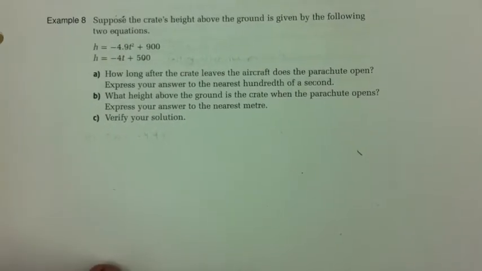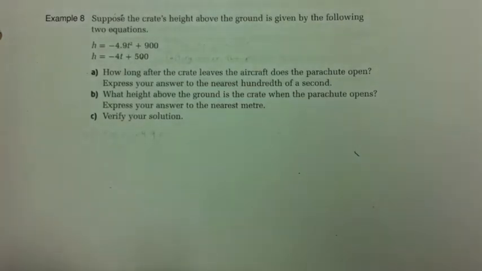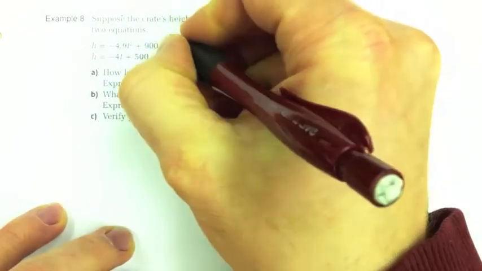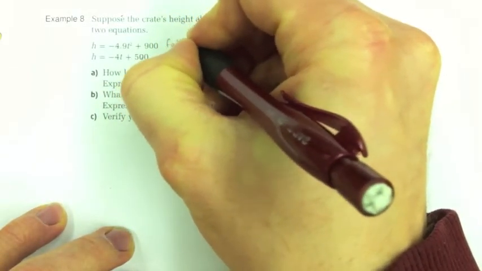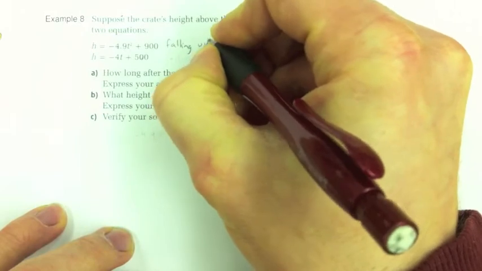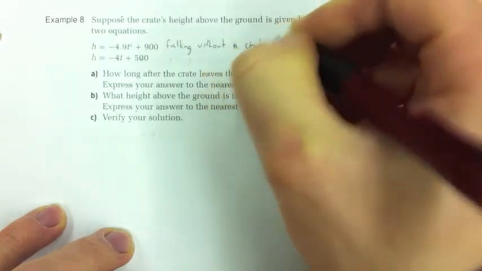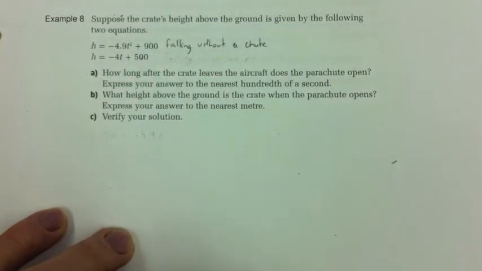It says, suppose the crate's height above the ground is given by the following two equations. Let me give you a little bit of the backstory here. We've got an airplane flying by, and he's dropping supplies to refugees on the ground, and he throws a crate out the window. The height of the crate, falling without a chute, is given by negative 4.9 t squared plus 900.